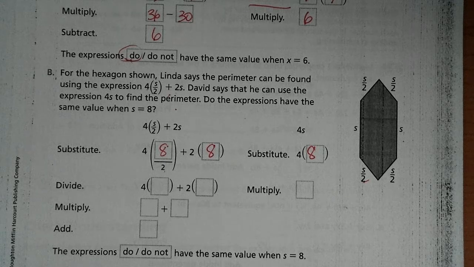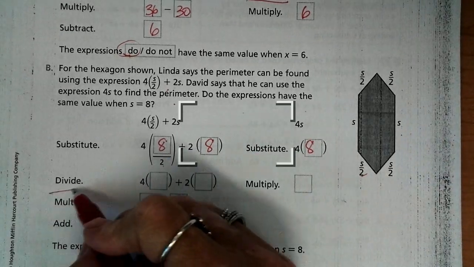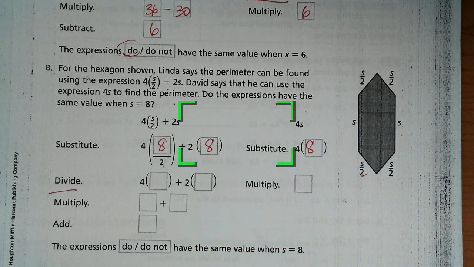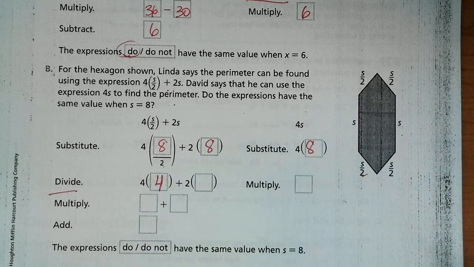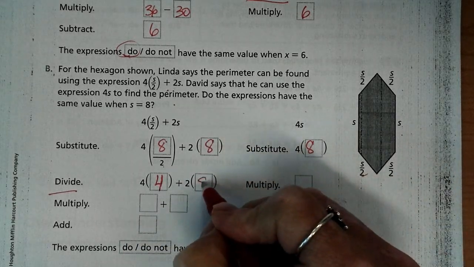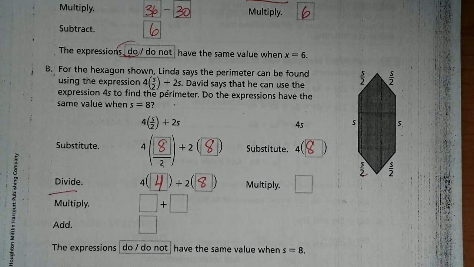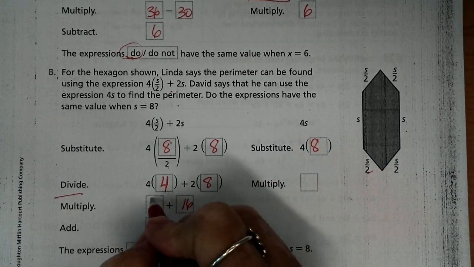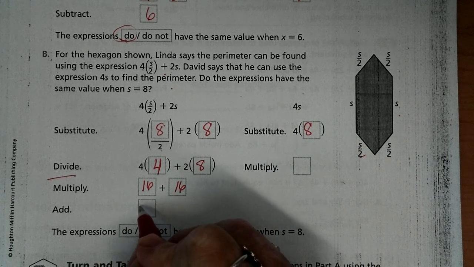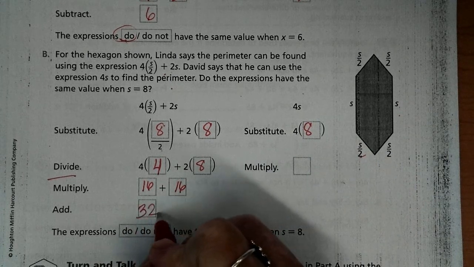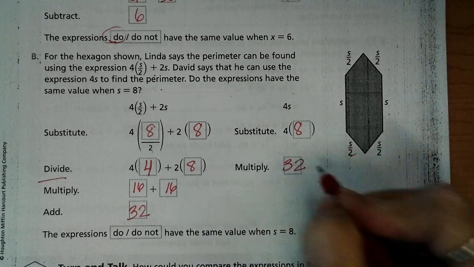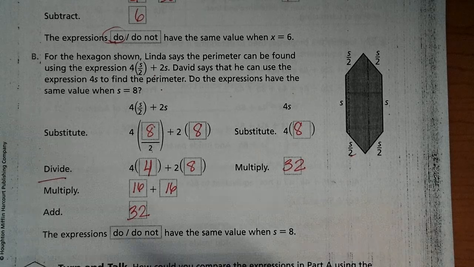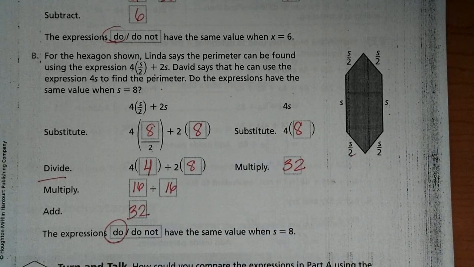All right, so divide first because that's orders of operation. So what's 8 divided by 2? 4. And then 2 times 8 is 16, and 4 times 4 is 16. Yep, so 16 plus 16 is? 32. Yep. All right, then come over here. What's 4 times 8? 32. So are they equivalent? Yes, ma'am. Yep. So the expressions do have the same value when s is 8.